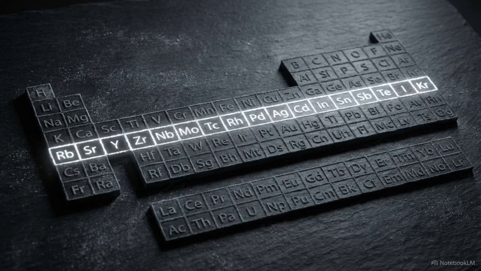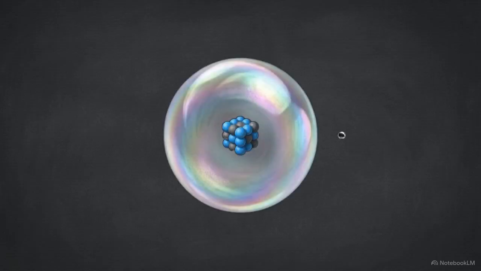To build this model, we isolate a single horizontal row, a period, and observe the addition of subatomic particles from left to right. With each step to the right across a period, one proton is added to the nucleus and one electron is added to the valence shell. Because these new electrons are added to the same principal energy level, they do not effectively shield each other from the pull of the nucleus.